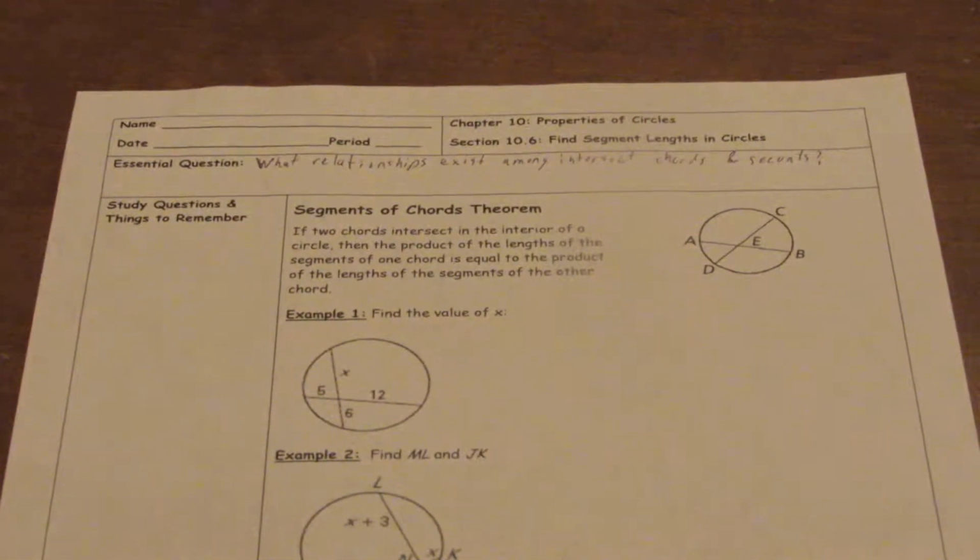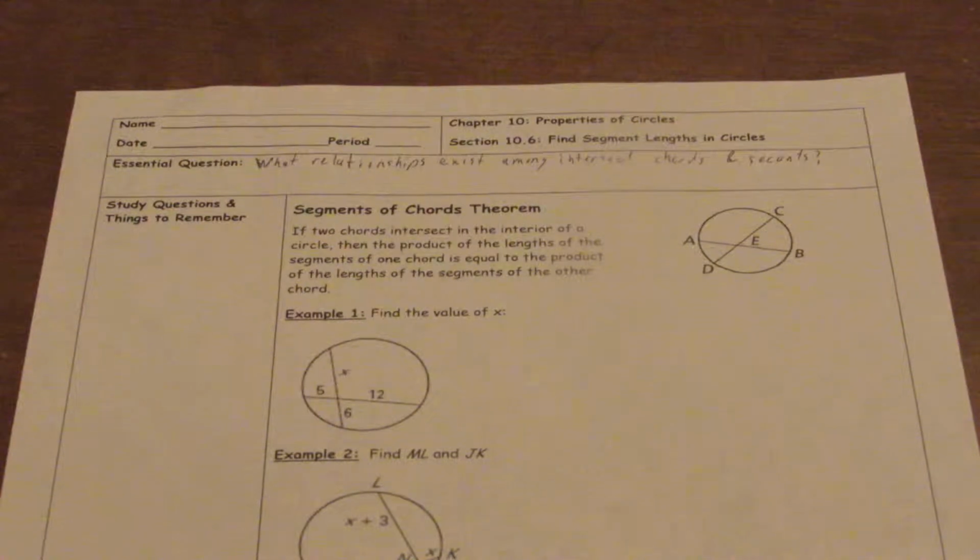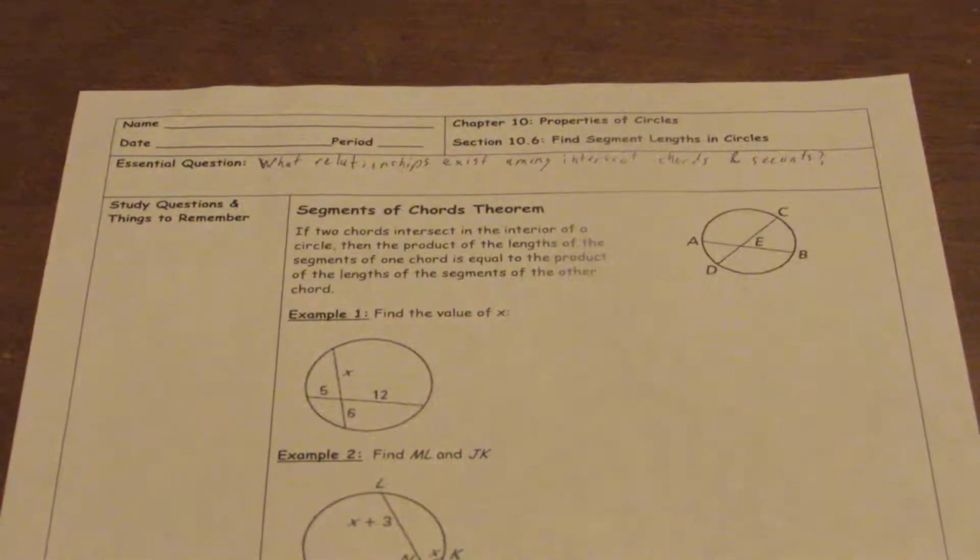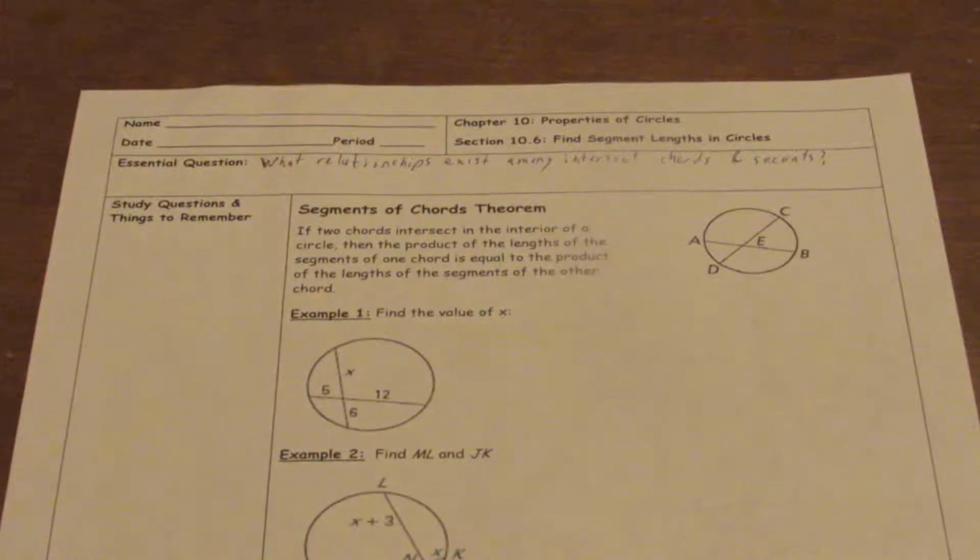Section 10.6, we're looking at the relationships and how to find measurements of line segments in relationship to circles. So specifically chords and secants. Our essential question is, what relationship exists among intersecting chords and secants?